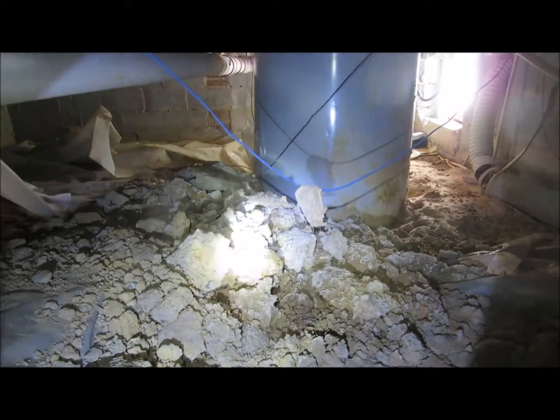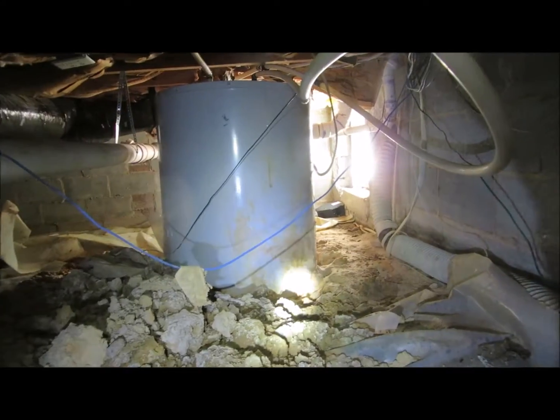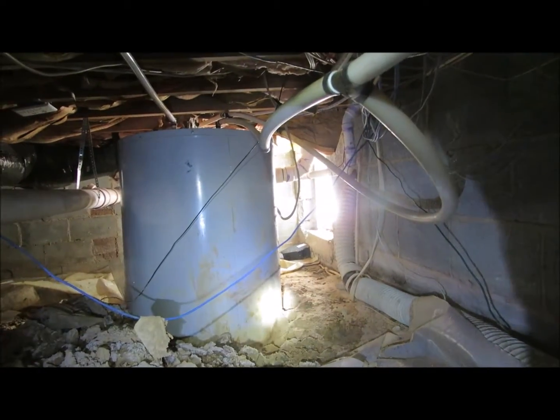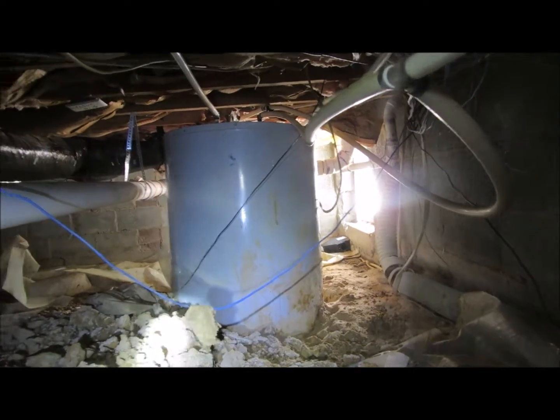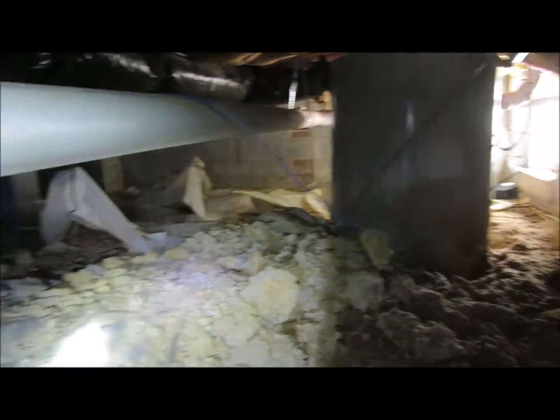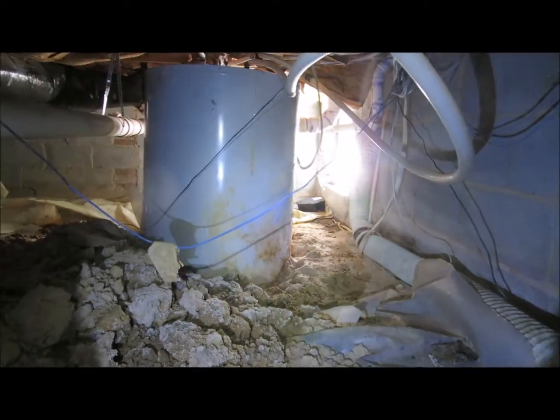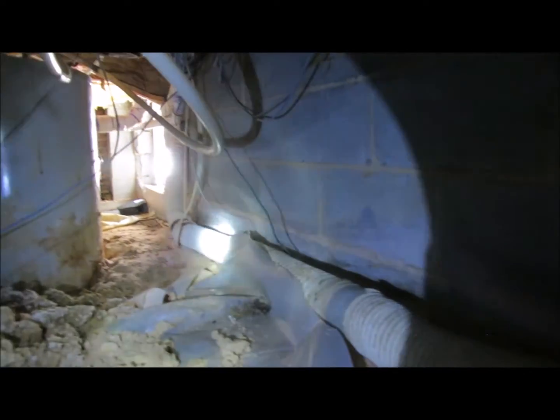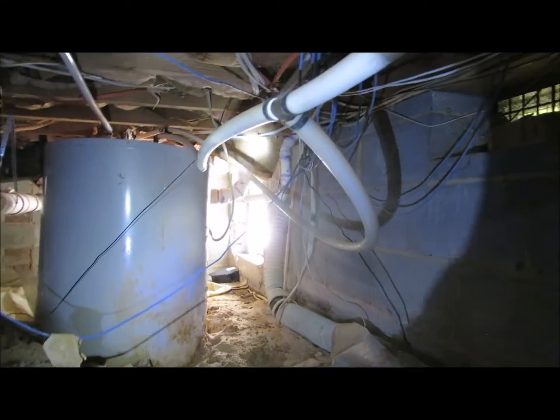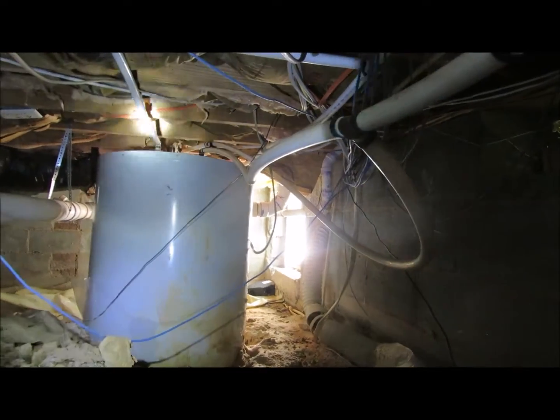All this dirt was displaced to put in the water tank. The water tank is not on a platform. It'll shorten its life, causing it to rust. And the dirt is really just in the way in creating a proper crawl space. A lot of debris. It's an old dryer vent line. Wires, plumbing that's not properly attached.